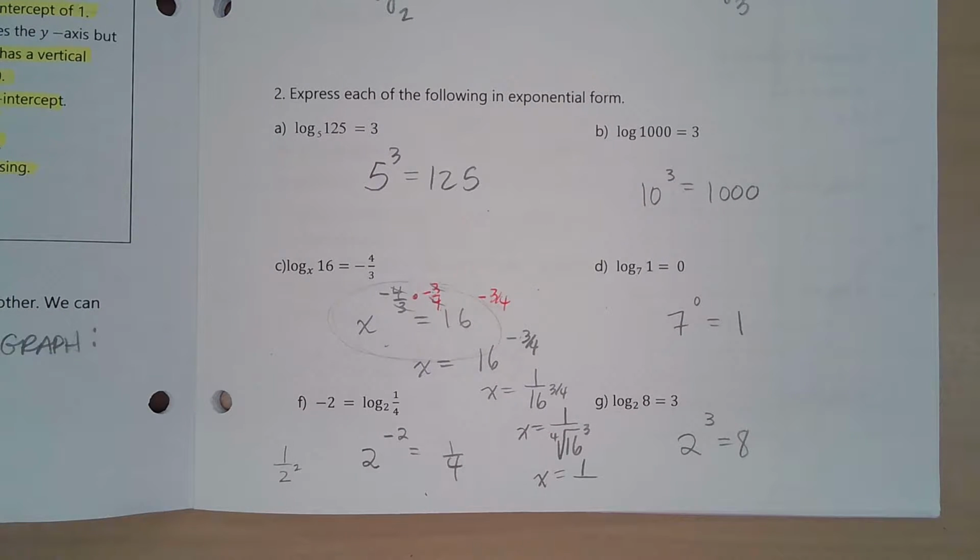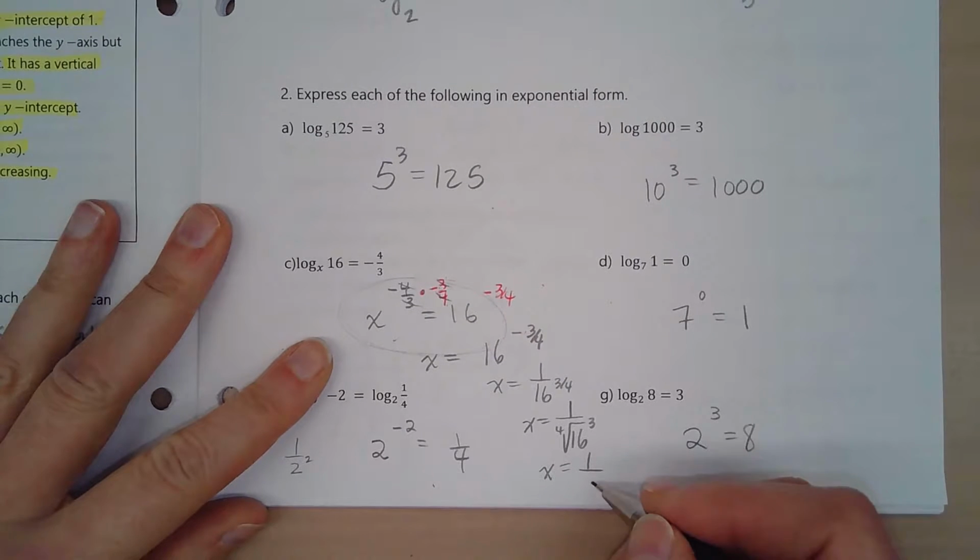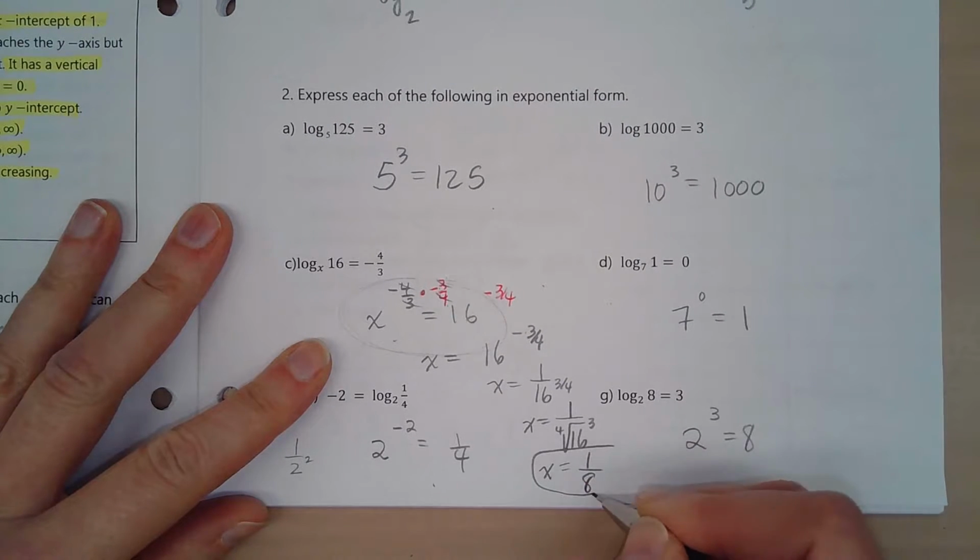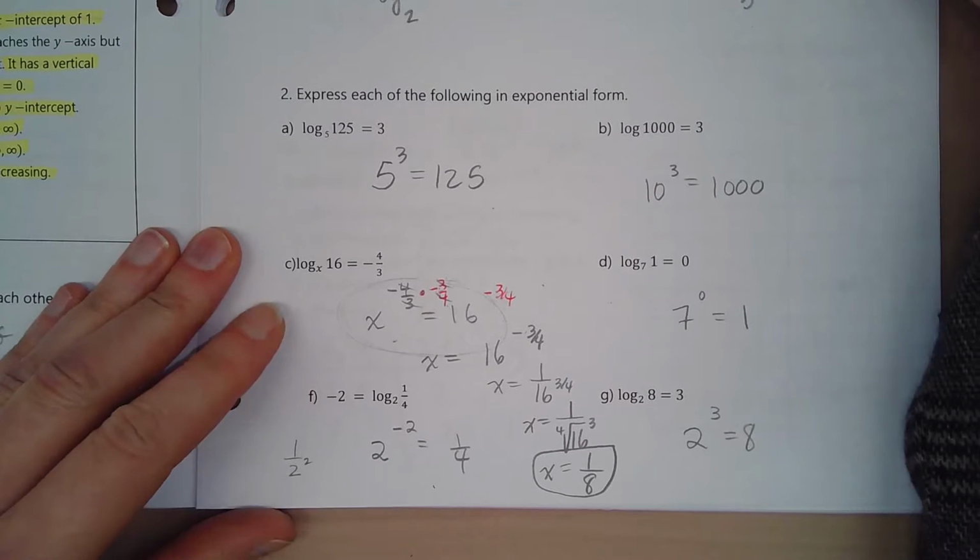The 4th root, it's got a number multiplied by itself 4 times to equal 16. 2 times 2 times 2 times 2. So 1 over 2 cubed. This whole thing would equal 1/8, right?